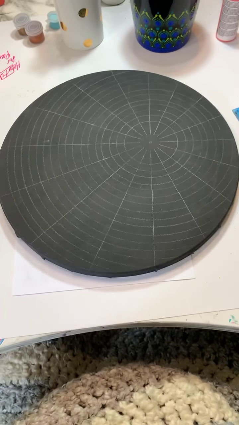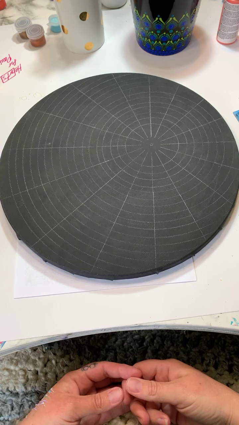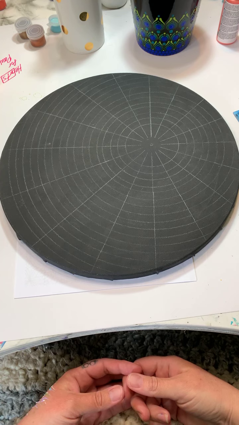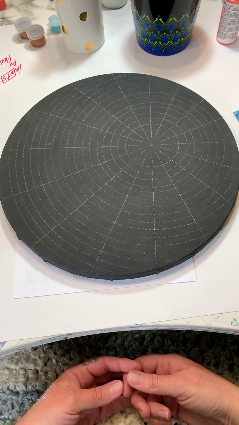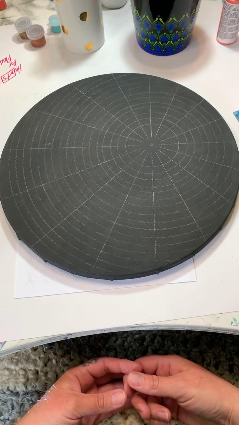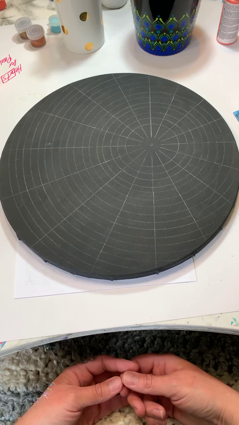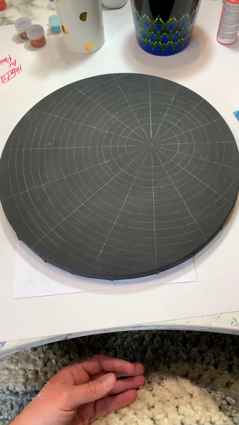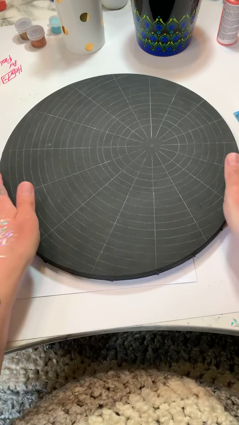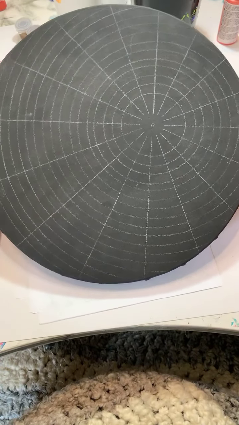Calling my geeks. I'm calling my geeks. What do you see? I'm waiting for your answers. Christy, I'm talking to you. Tell me what you guys see when you look at this. Tell me if you see it.